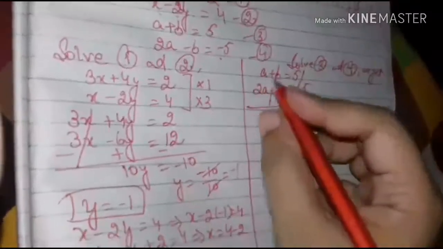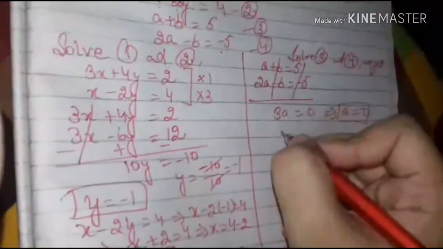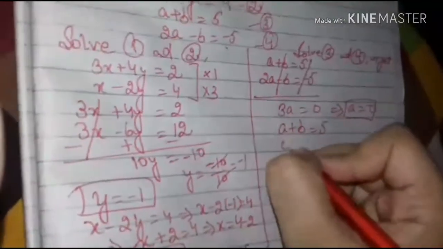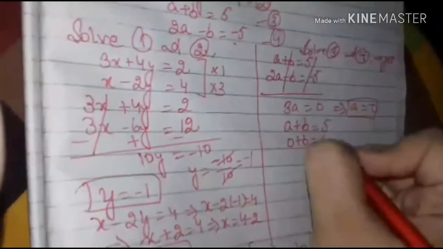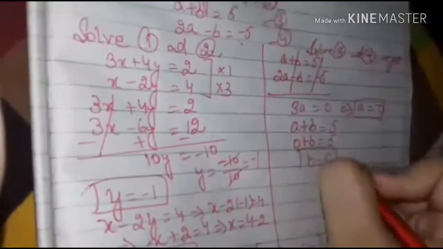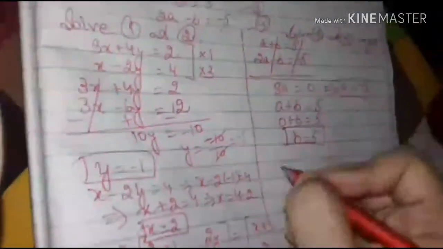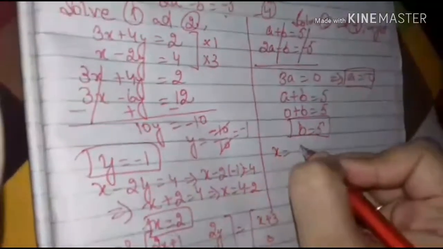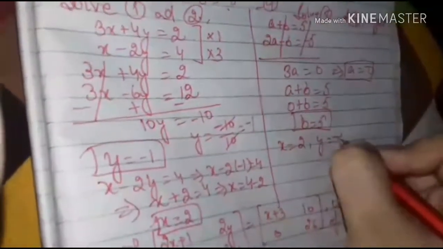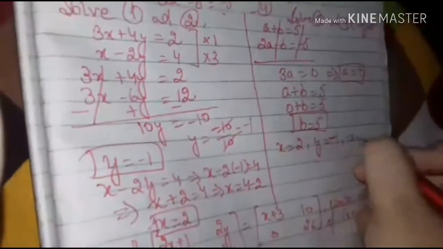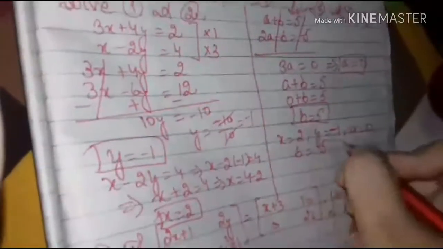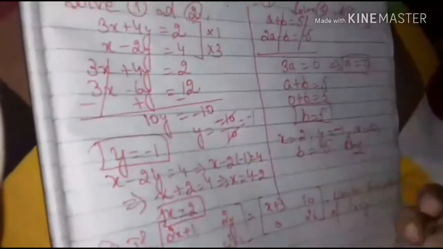Putting the value of a in the third equation, a plus b is equal to 5. 0 plus b is equal to 5. b is equal to 5. So we have x equal to 2, y equal to minus 1, a equal to 0 and b is equal to 5. Answer.